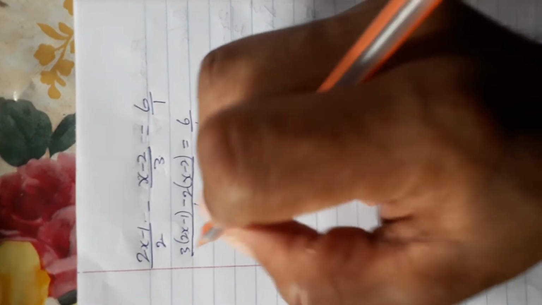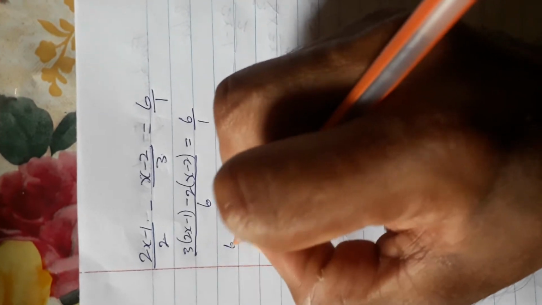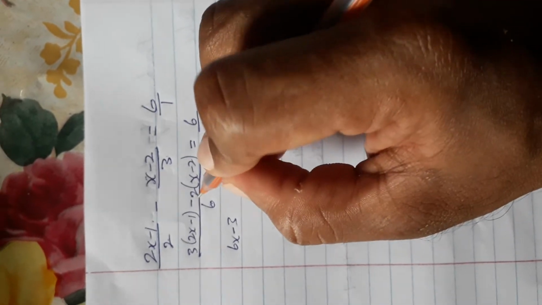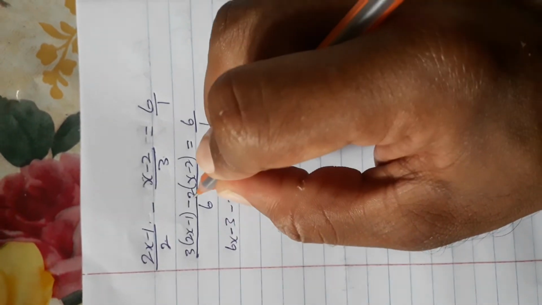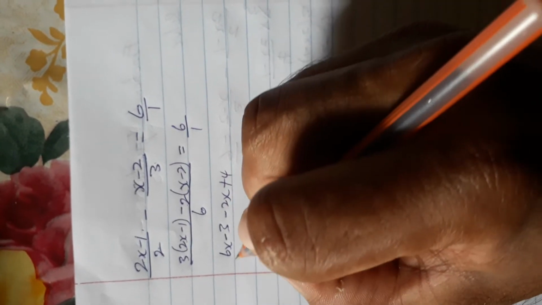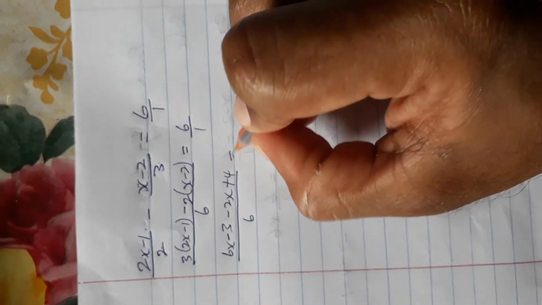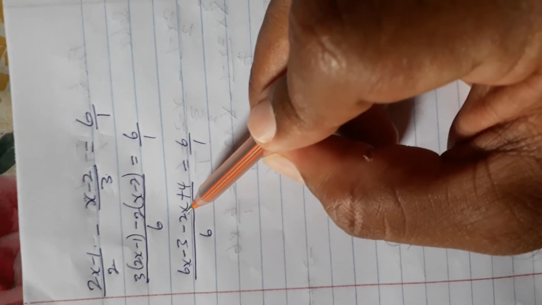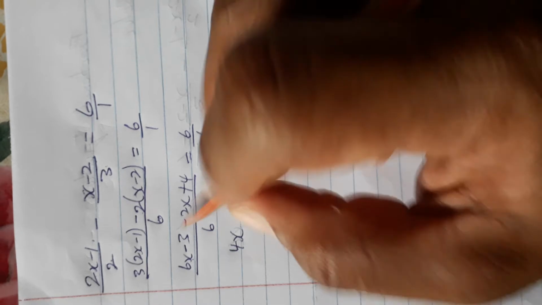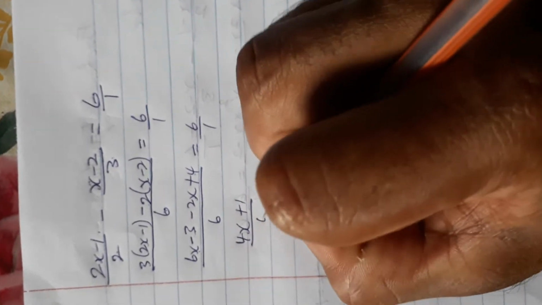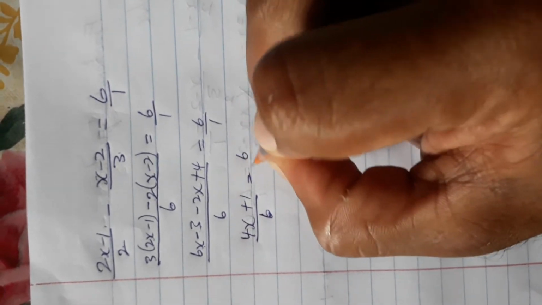Good. So now I'll clear the bracket. 3 times 2x will give us 6x. 3 times negative 1 will give us negative 3. Negative 2 times x will give us negative 2x. Negative 2 times negative 2 will give us positive 4 all over 6 equals to 6 over 1. Good. So our next step, we can work out 6x subtract 2x will give us 4x. Negative 3 plus 4, unlike signs, will get positive 1 over 6 equals to 6 over 1.